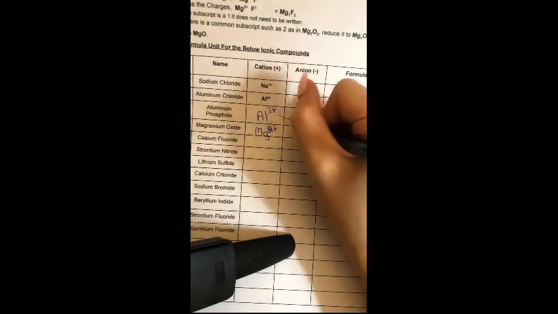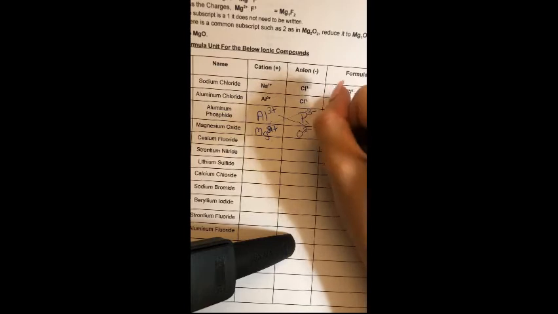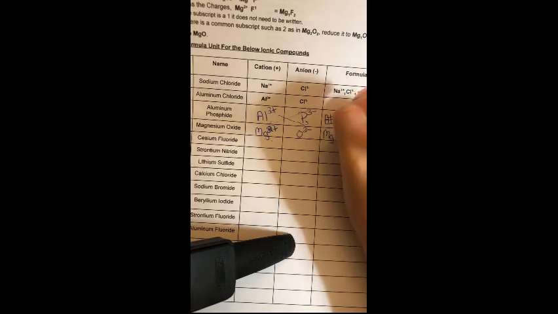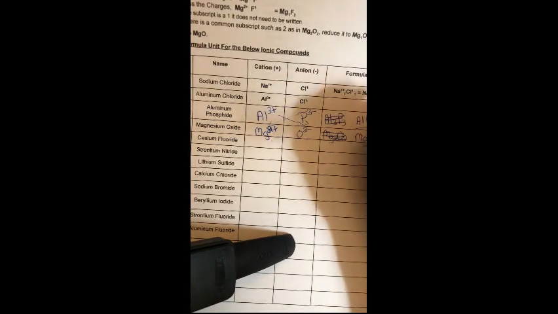It's 2 plus, oxygen is 2 minus. Cross them over. We get Mg2O2. Numbers are the same. We'll drop it down to MgO.